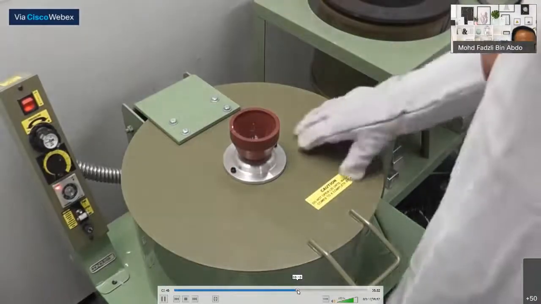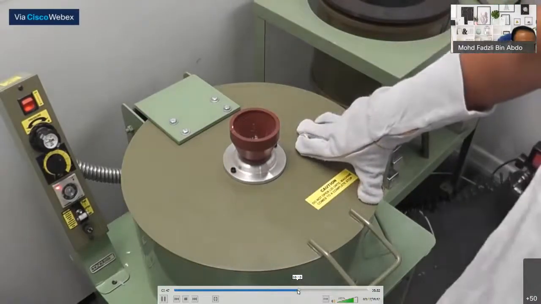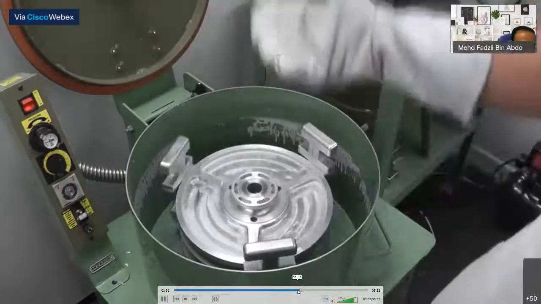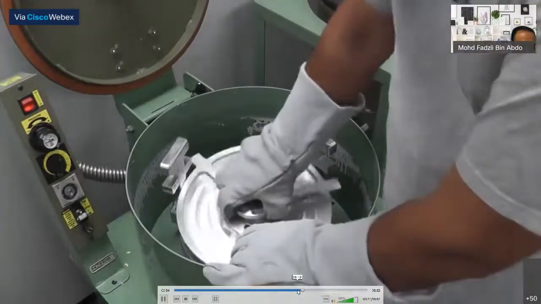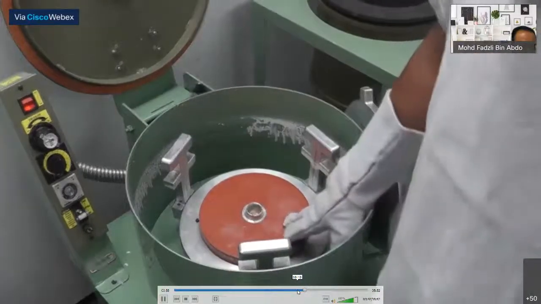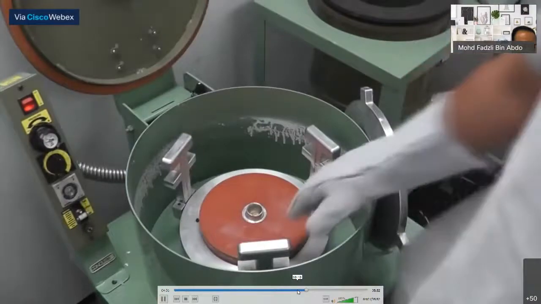Pour in a little bit of metal. This will spin for 30 seconds and then stop. It'll drop back down and take off the locking plate. Then the mould can come out and onto the workbench for demoulding.